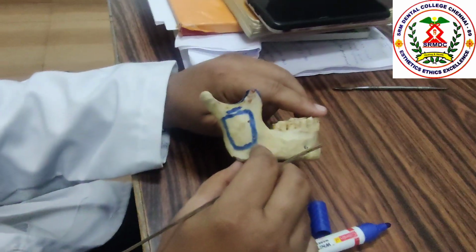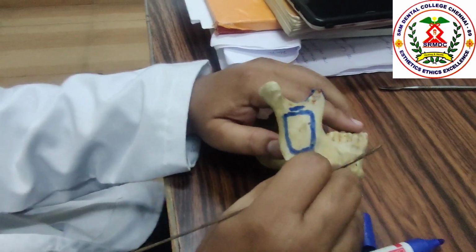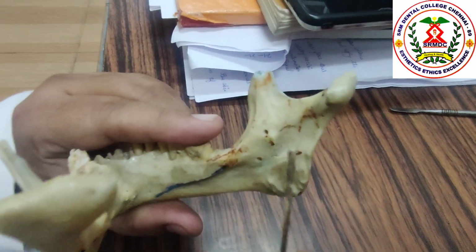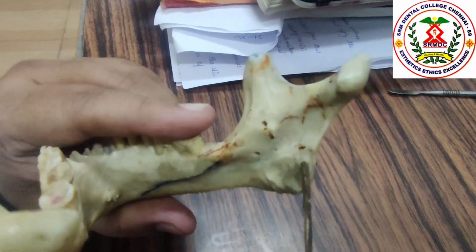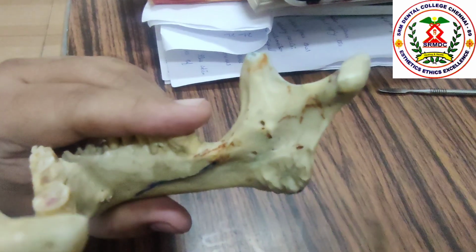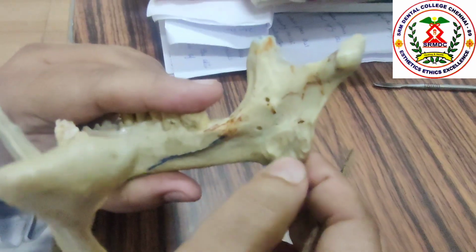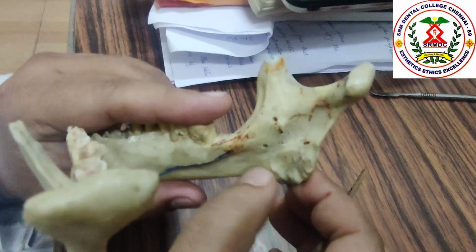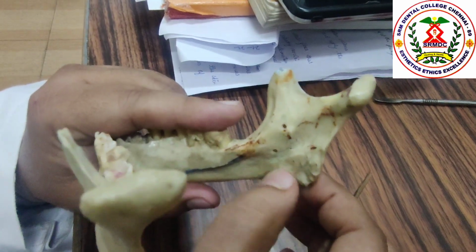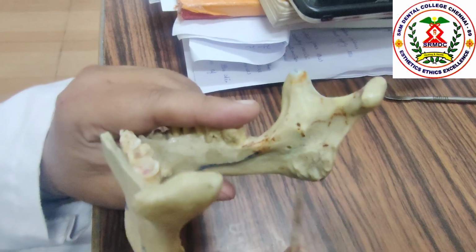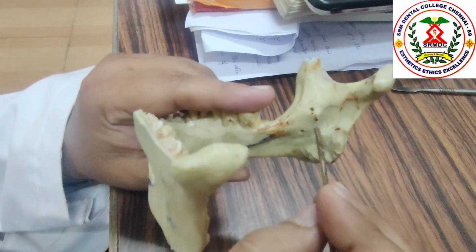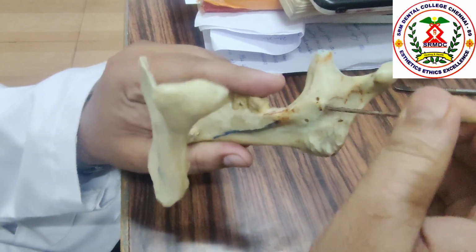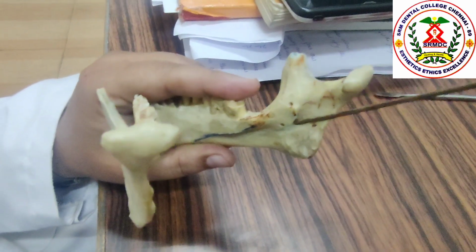Now we go to the inner aspect of the ramus, that is the medial surface. The medial surface is irregular in shape near the angle. This is the roughened area. This area belongs to the insertion of the medial pterygoid muscle of mastication. Now in the middle of this inner aspect of the ramus, we have a foramen called the mandibular foramen.